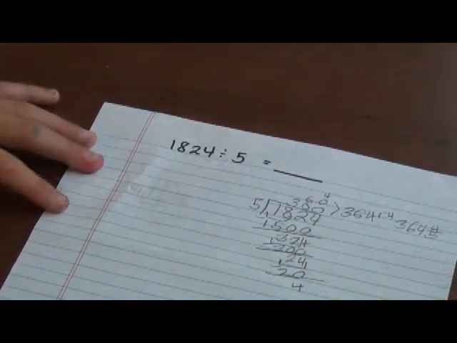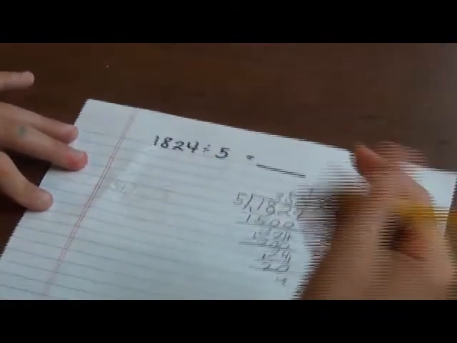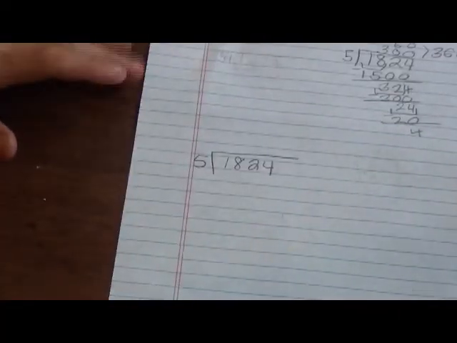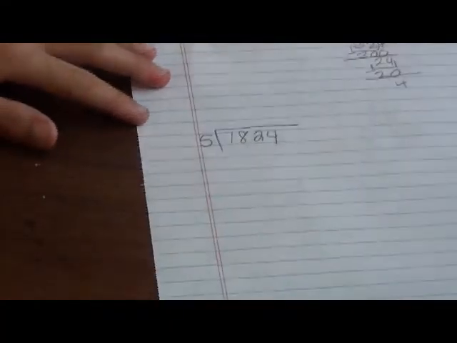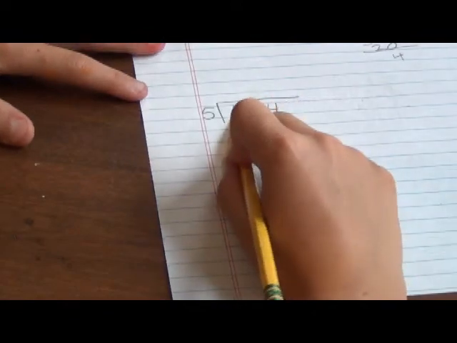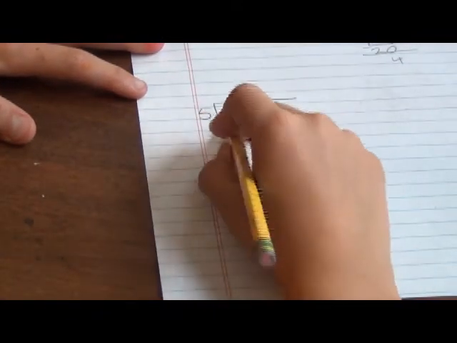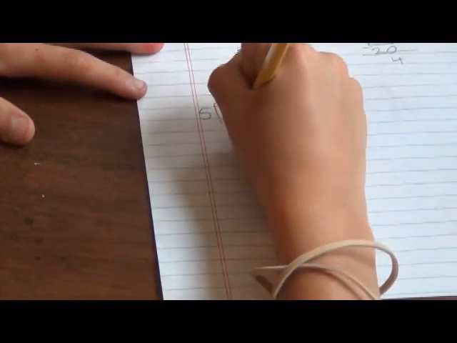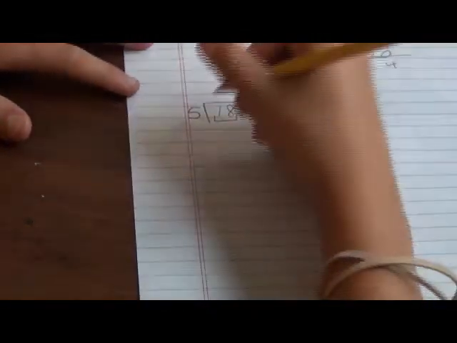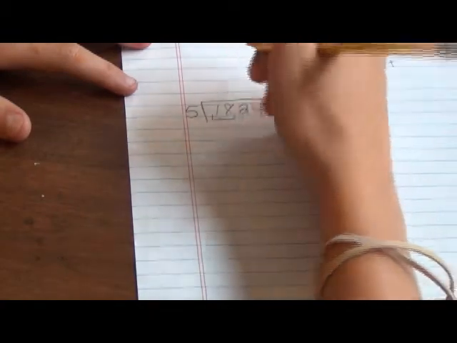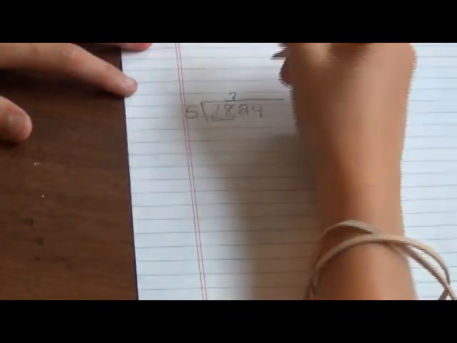Can you show me the algorithm? The algorithm, now I'm going to show you the algorithm method. So you start with your thousands, and since you can't divide 1,000 by 5, you have to go to your hundreds. So 1,800 divided by 5 is 3 hundreds.